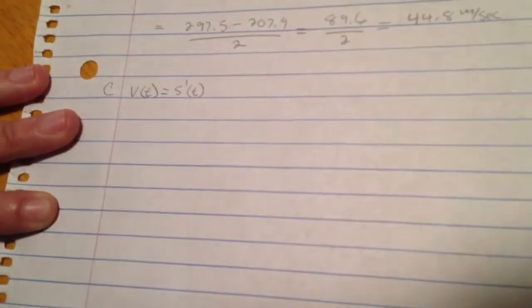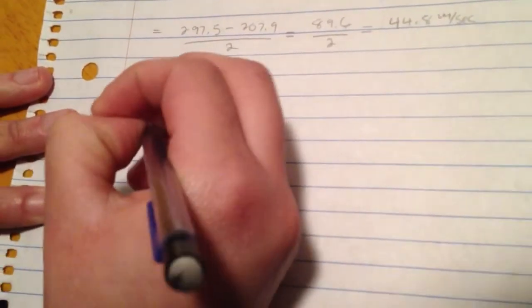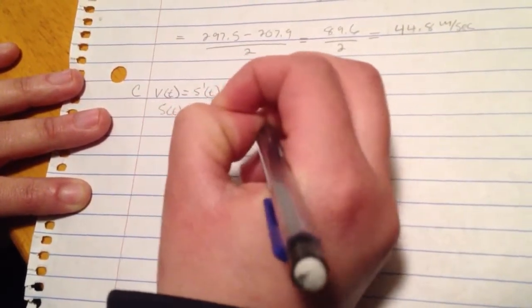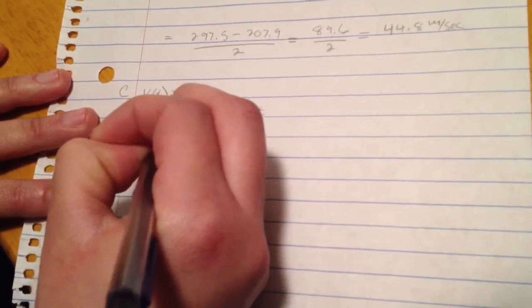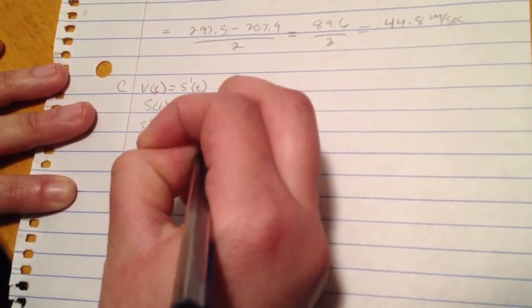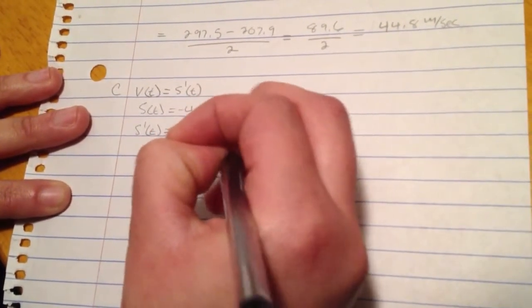So we know that s of t is equal to negative 4.9 t squared plus 84t. So the derivative of s of t is equal to negative 9.8 t plus 84.